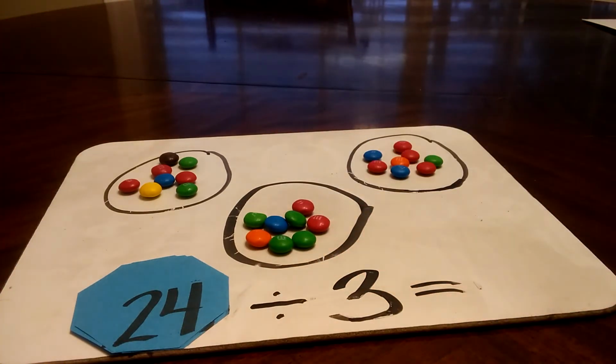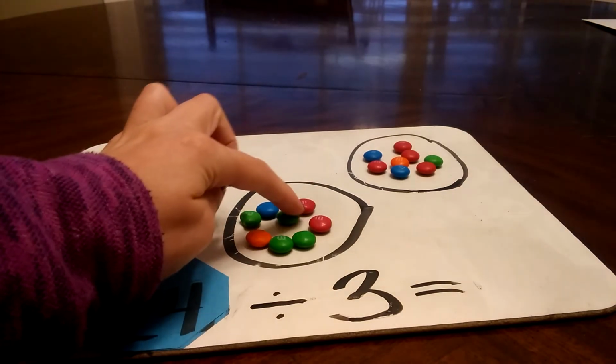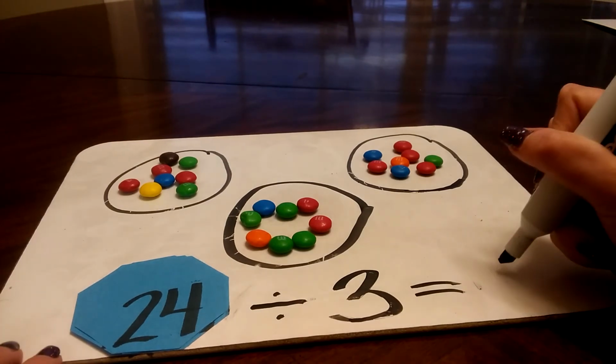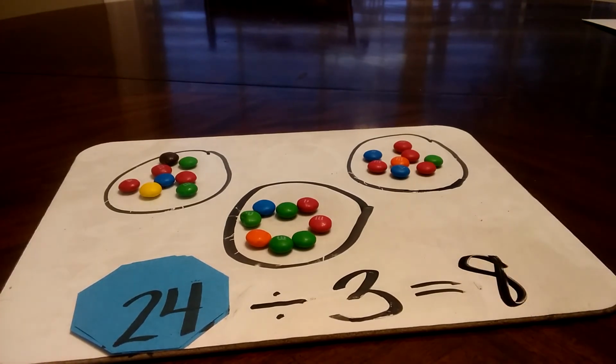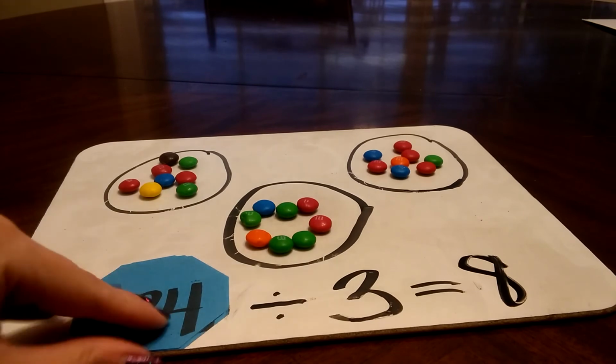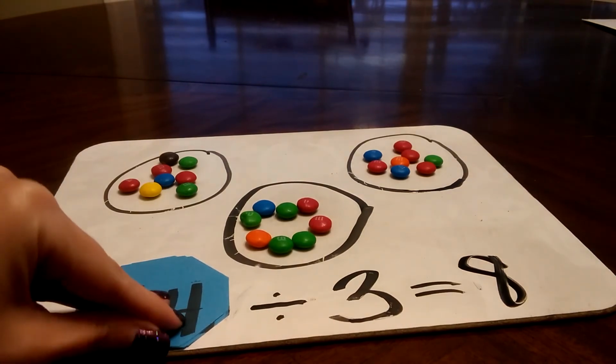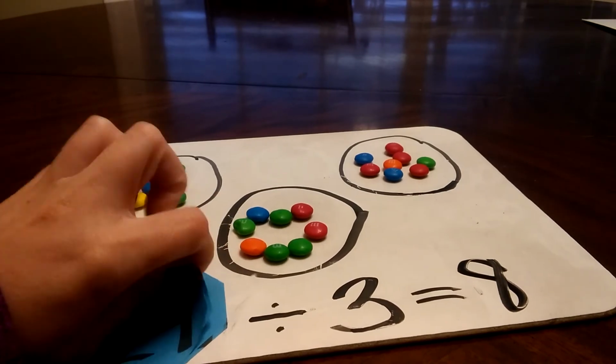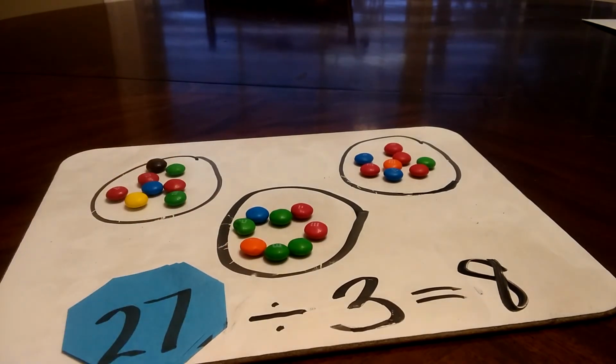Oh man, guys, that's a lot. Okay, 24 divided by 3, if you can tell, is 8. So 24 divided by 3 equals 8. Okay, let's go ahead and go to our next one. This one is going to be 27.